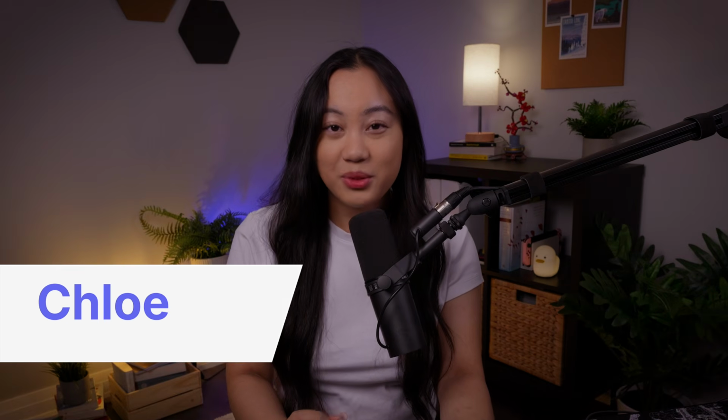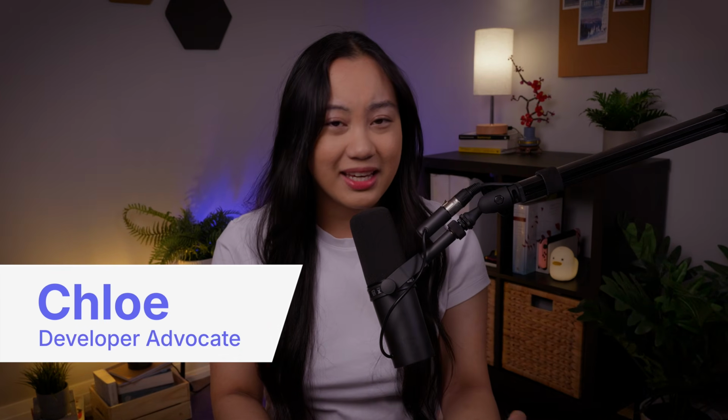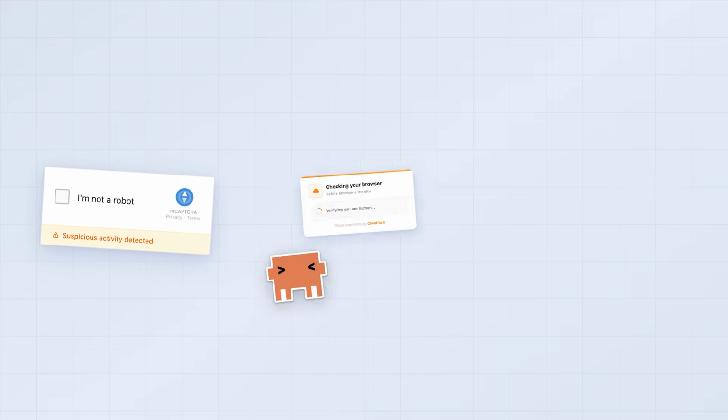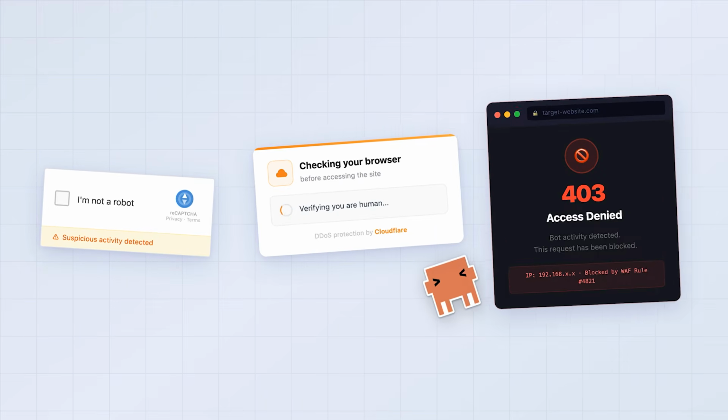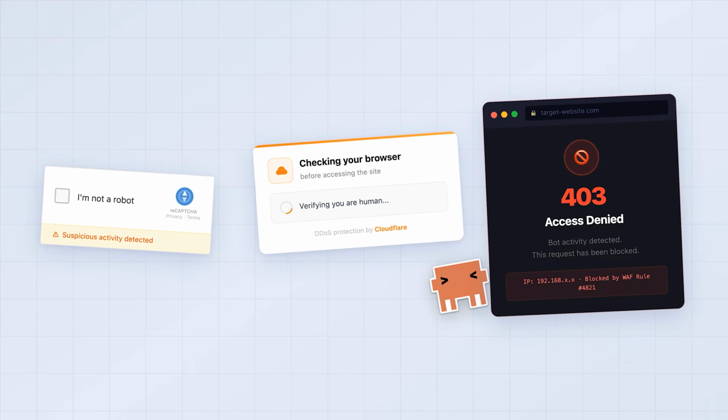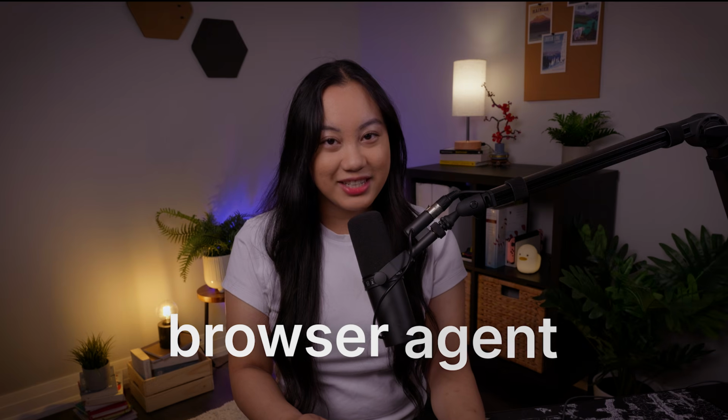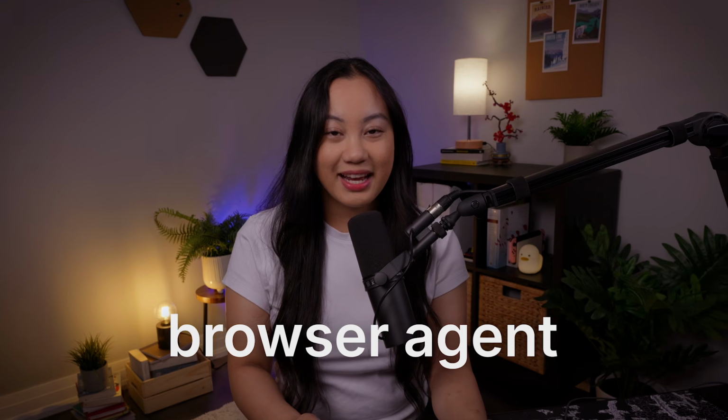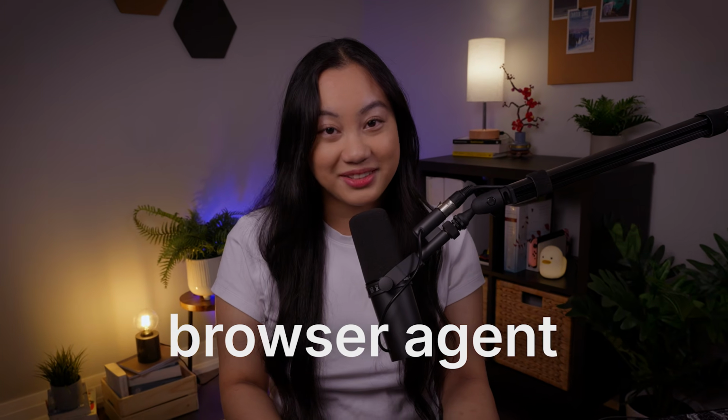I wanted Claude to browse the web for me, but it struggles. It hits a CAPTCHA test, isn't able to navigate through different pages for me, and gets blocked because of bot detection. Instead, I used a browser agent to bypass all of this for me, and I did this without having to write a single line of code.